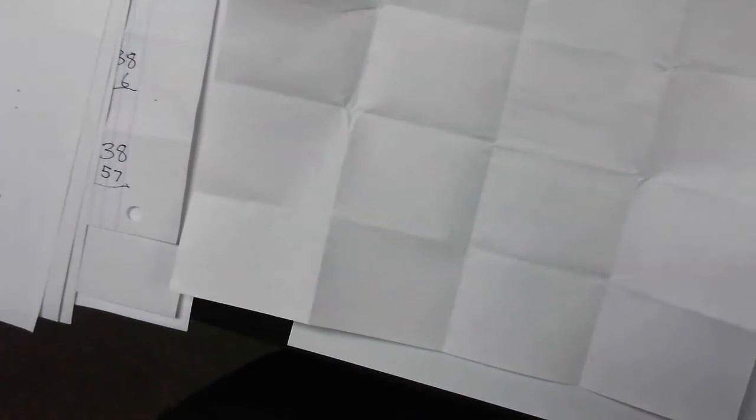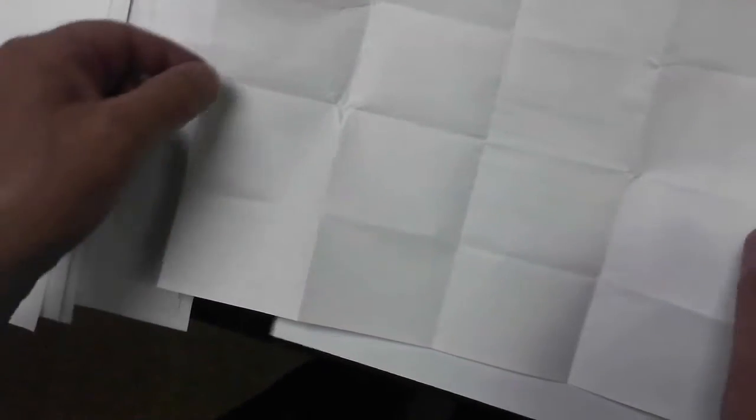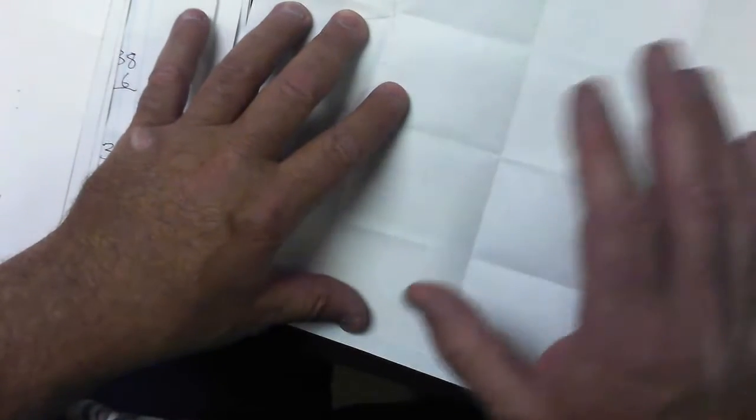Well, 4 by 4 is 4 times 4. That equals 16. And guess what? We have 16 squares there. Don't believe me? Count them. Okay, so today our 4x4s are going to continue to get just a little more difficult. Today I'm going to be adding. These are the numbers we're going to be putting on our paper.